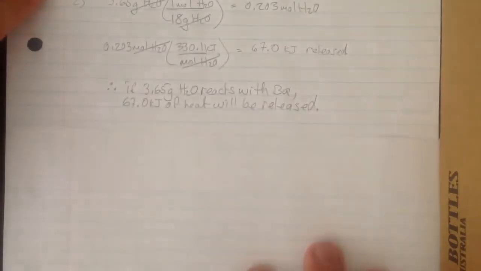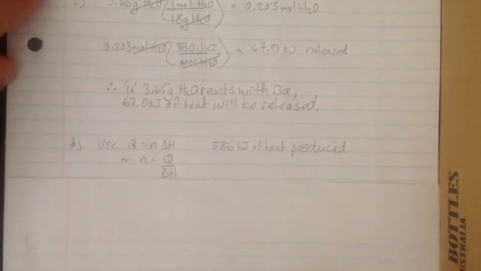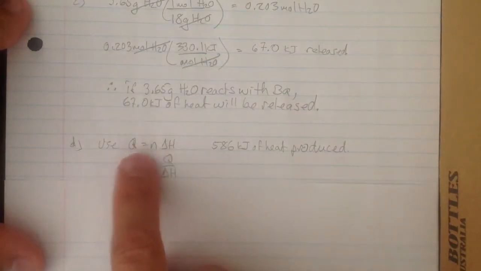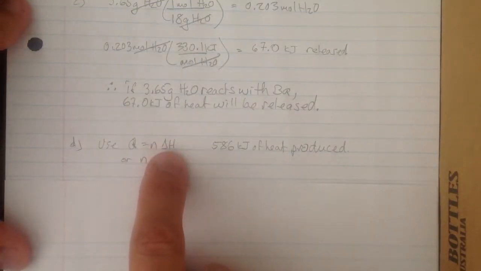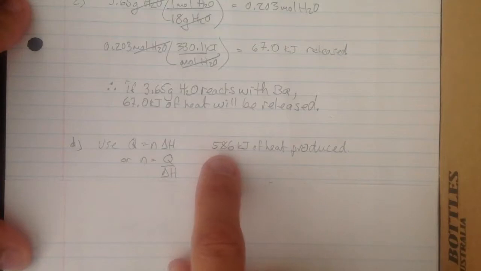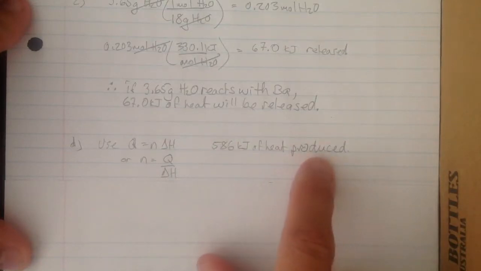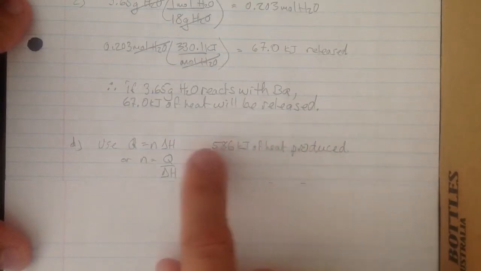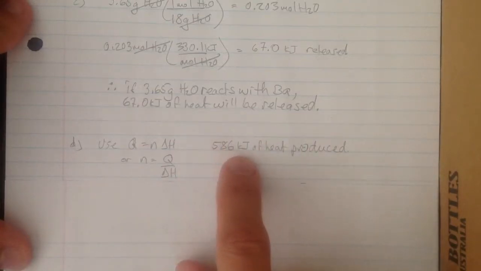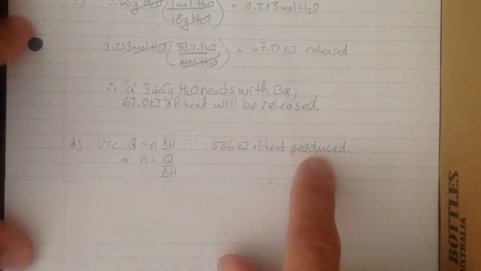For Part D, it's really just the same question, just coming at it from a different angle. You may or may not remember that Q is just the number of moles times the enthalpy. And the 586 kilojoules of heat is produced. This is what's given in the question. And we want to know how many grams of barium would release 586 kilojoules of heat.